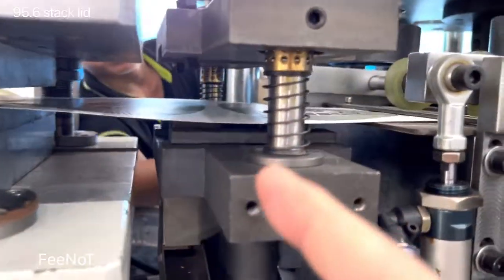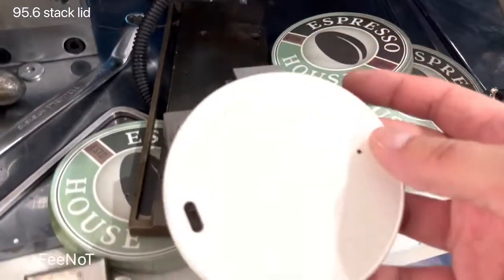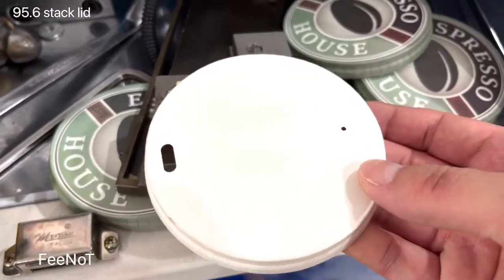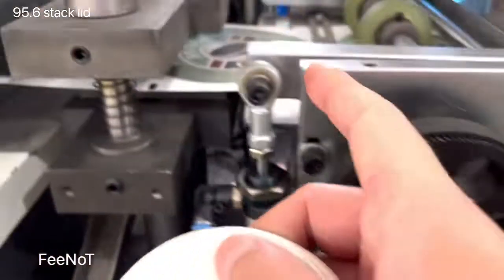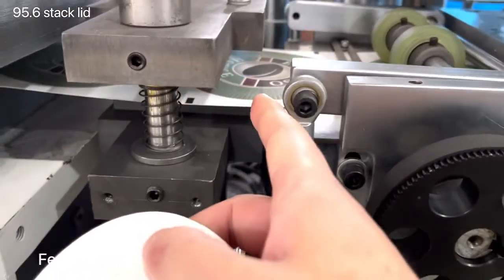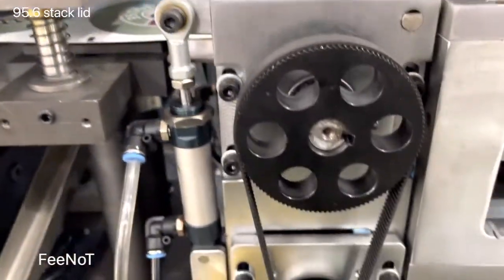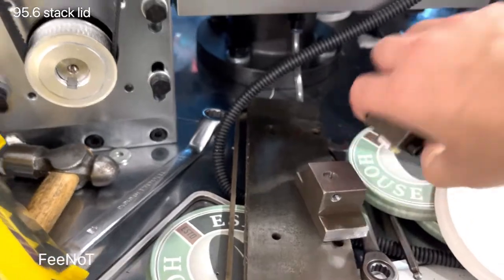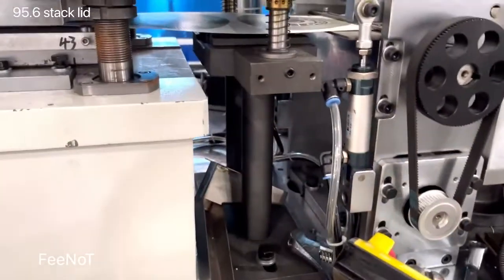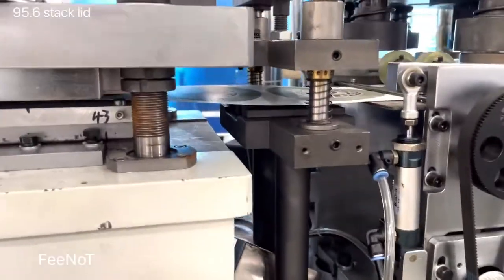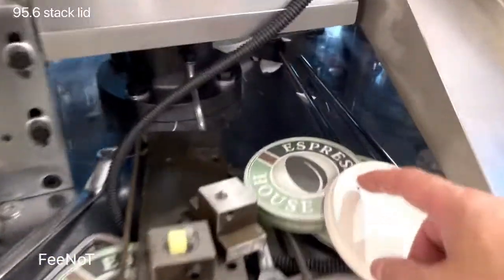Here is the bottom base. Move the bottom base. After punch is like this. Because you see the location, the drink place is here, so we should punch the drink place here. And the air hole we moved here.